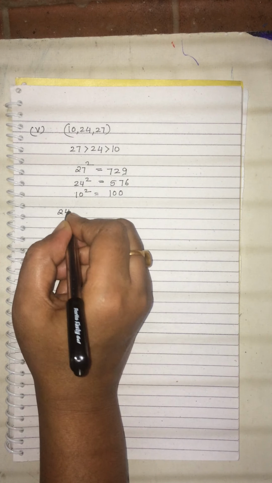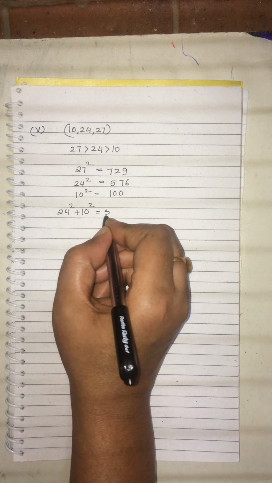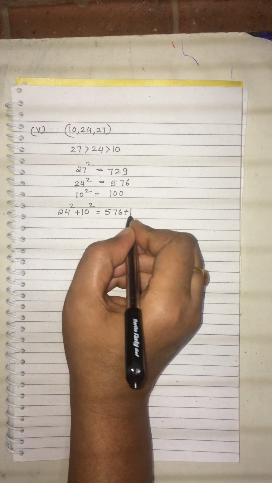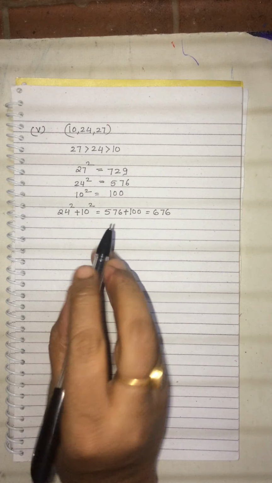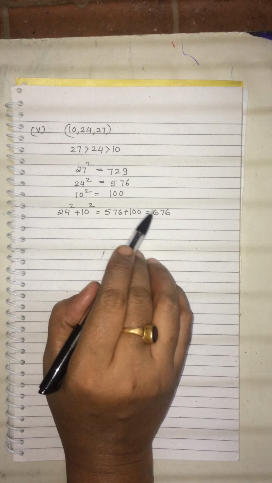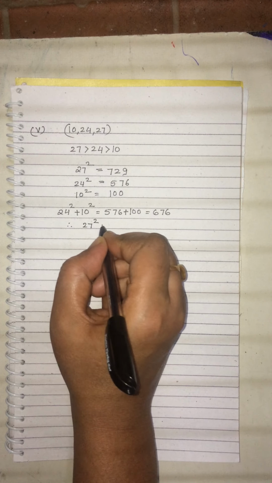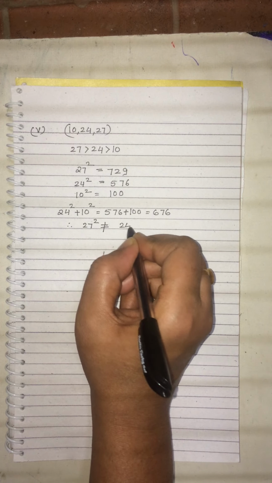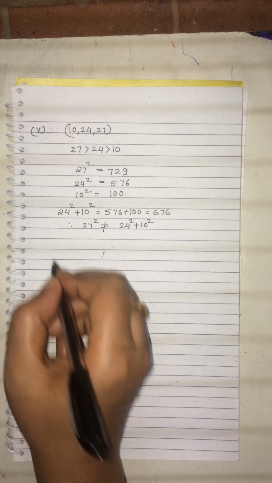So let us add the squares of the smaller numbers. We will get 676, and if you see, these two are not equal to each other, therefore 27 the square is not equal to the sum of the squares of the smaller numbers.